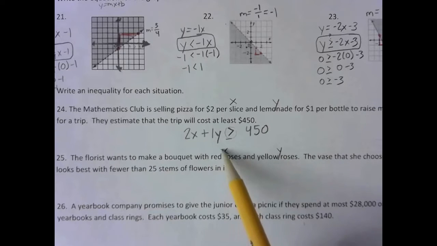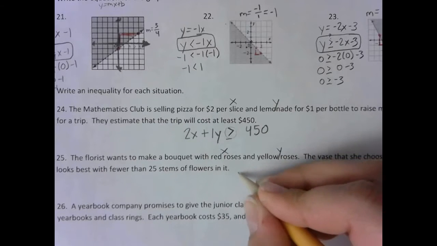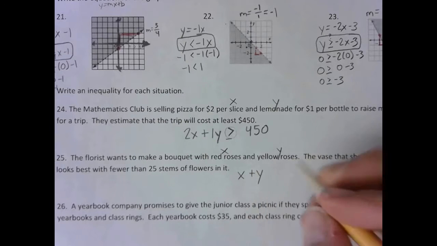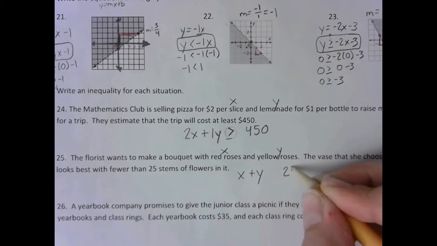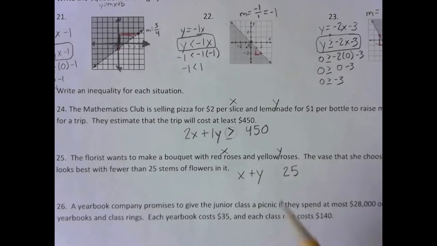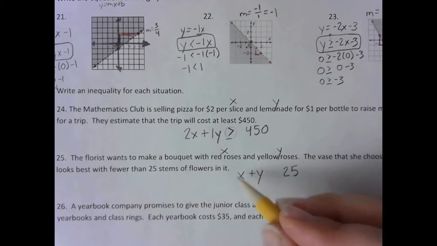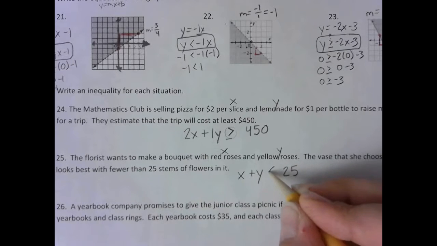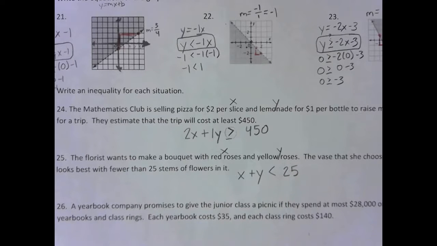So that means we just need to add X and Y. That'll give us a total number of flowers, X plus Y. We compare it to 25. Well, it says that it's got to be fewer than 25. So our total number of flowers needs to be less than 25. Do you think it could be equal to? Nah, it needs to be only fewer than, so not equal to. That's it. X plus Y, less than 25.